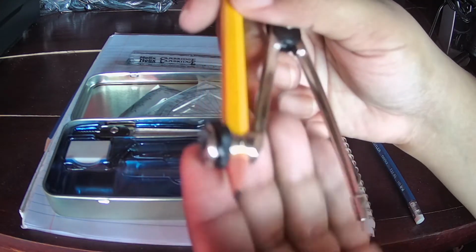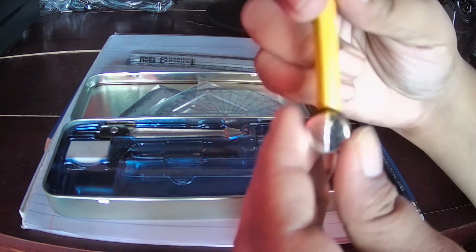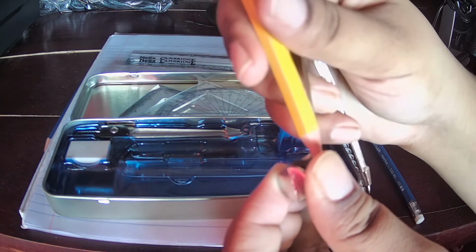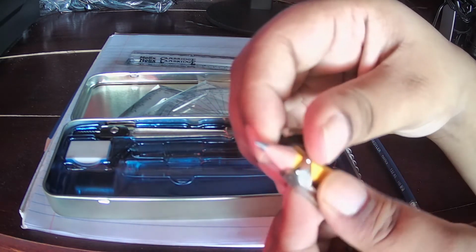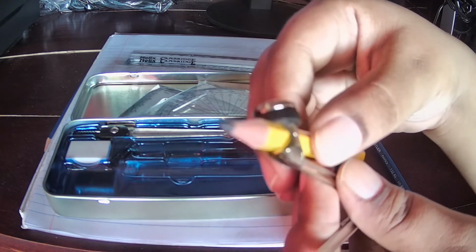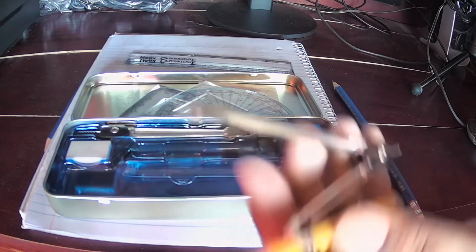Always ensure when you are using your compass, you secure the pencil properly so that it does not slip or slide out, because this will affect the accuracy of your diagram. So now what we'll do, we ensure that we turn the screw to the side here so that the pencil is snug, so you notice that it doesn't wiggle around too much or anything sliding forward or backward.